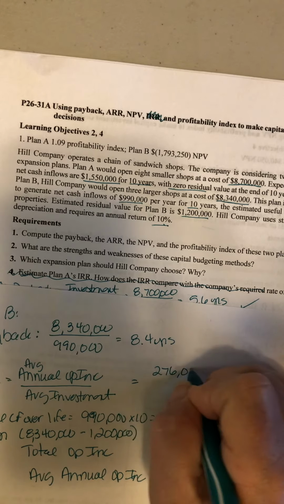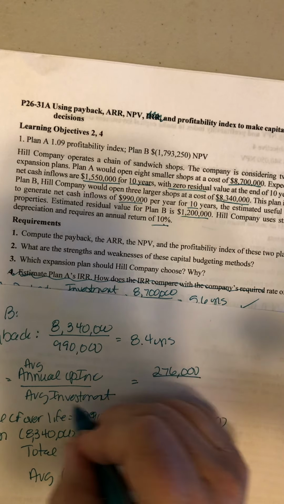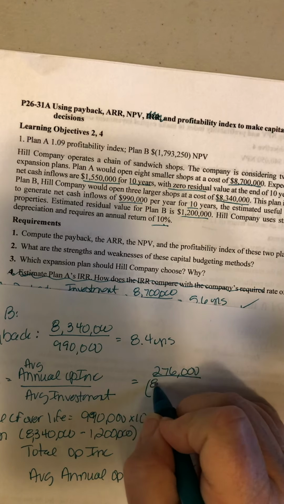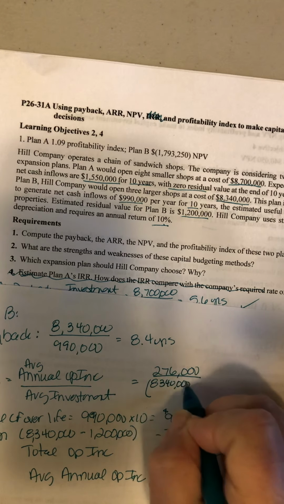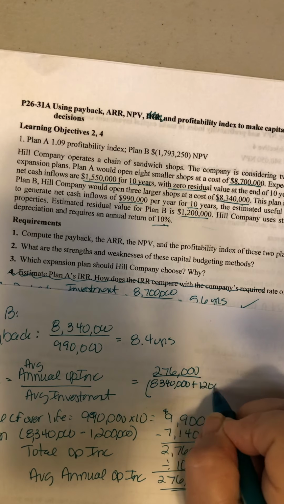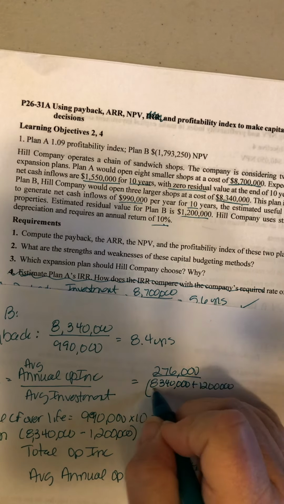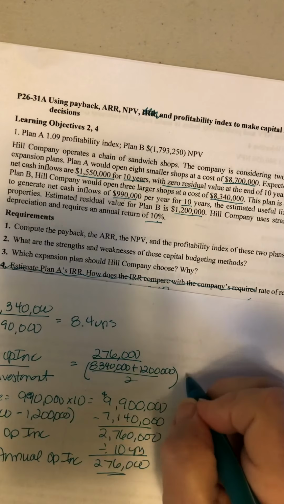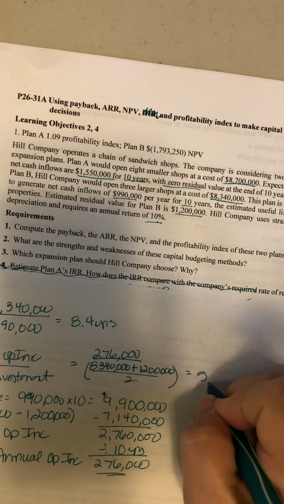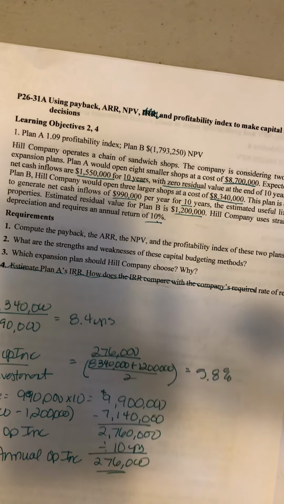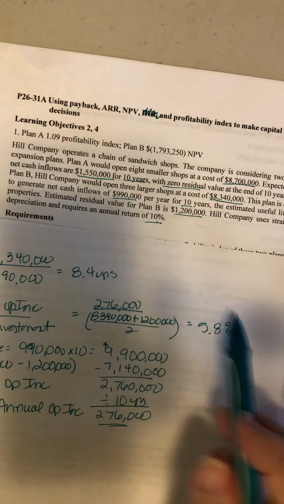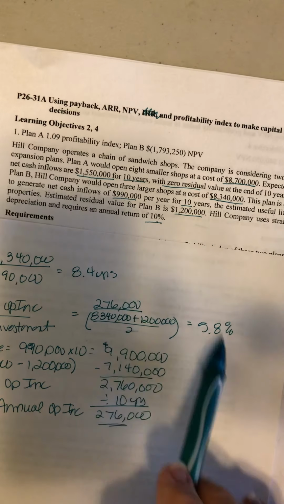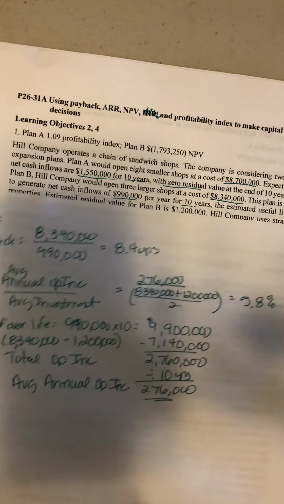All right, so you come back up here and you put the numbers in. So 276, and then my average investment, remember, is your cost, 8,340,000 plus your salvage or residual, divided by 2. So when you work all that out, you get 5.8%. All right, and that number is not looking so good because they want 10%, and this one's only giving them 5.8. So it's not going to meet their minimum requirements.